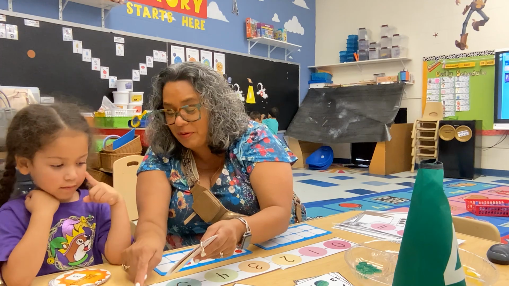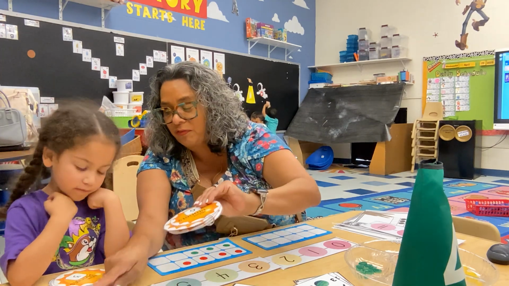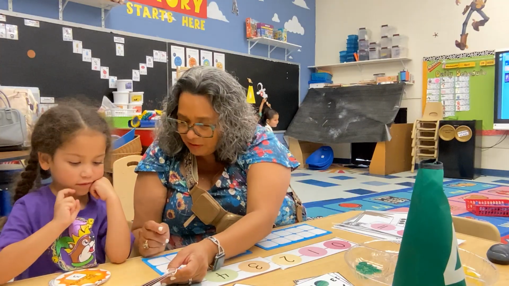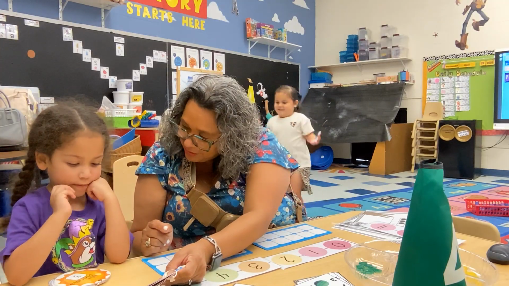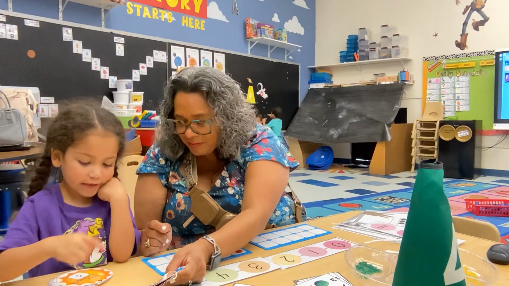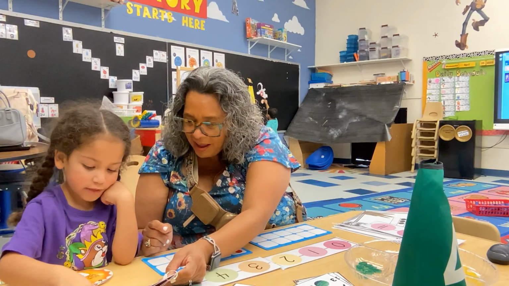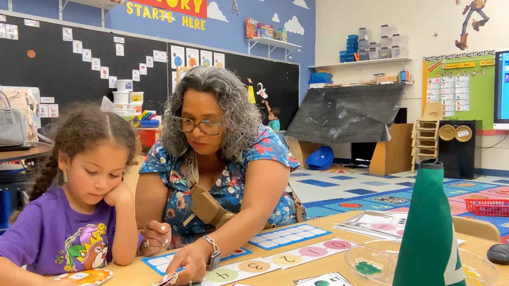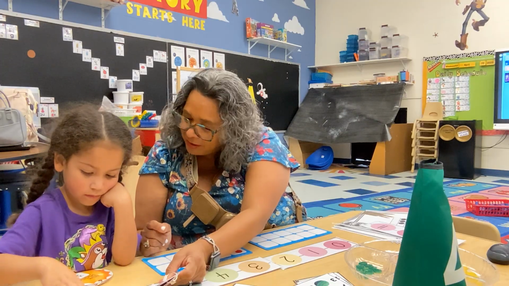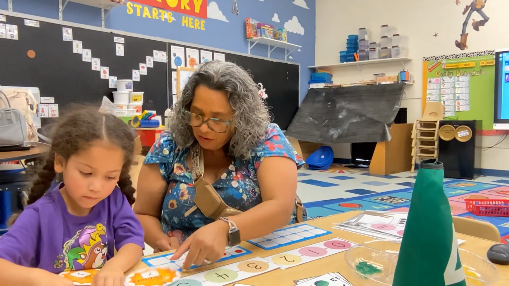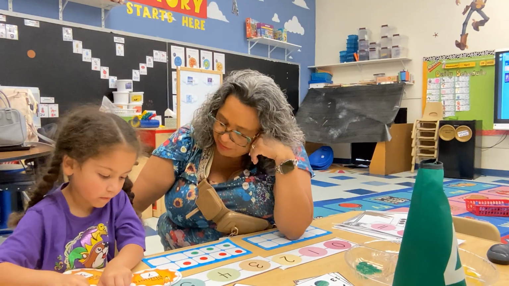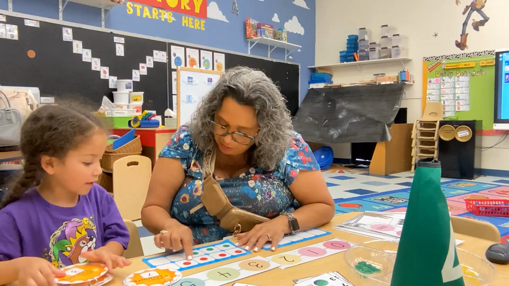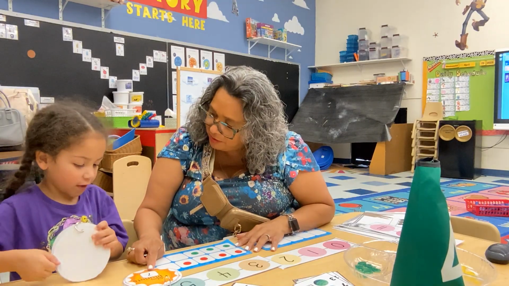Yeah, those are the same, but we're not looking for 6. We're looking for 7. Is this one the same or different? The same. Say it loud and proud. That's the same. Yeah, that's 7. So 4 and 3 make 7. Can you say that again? 4 and 3 make 7. See, right here, look. 4 and 3 make 7.